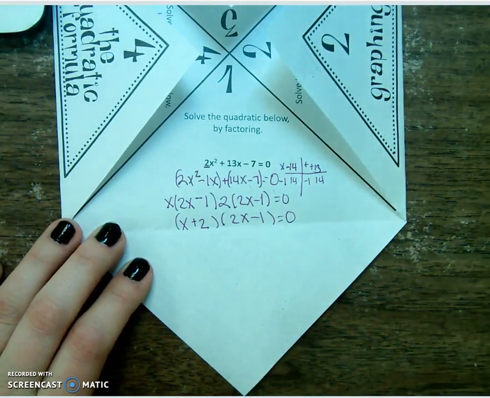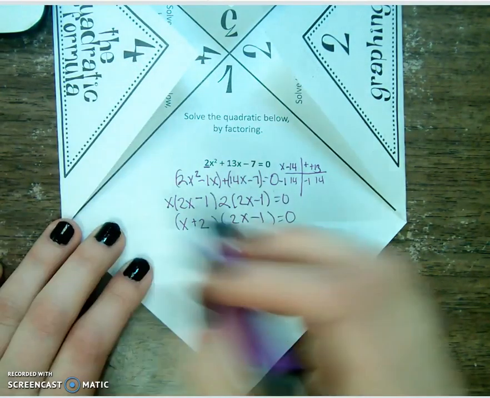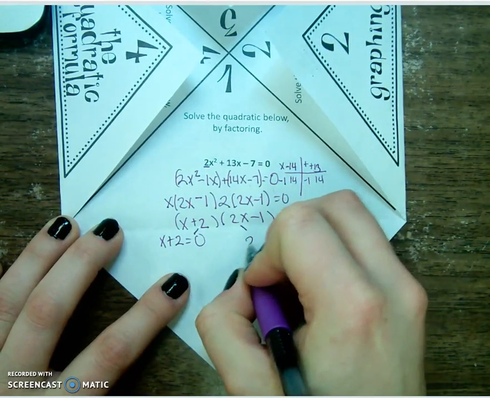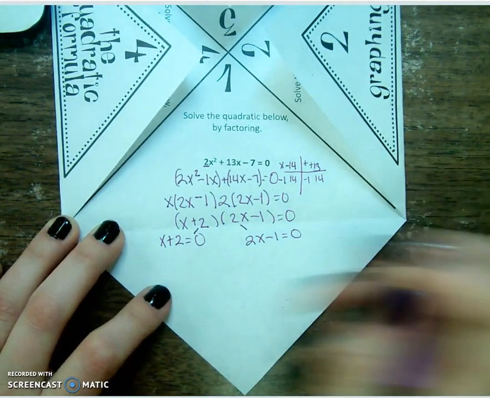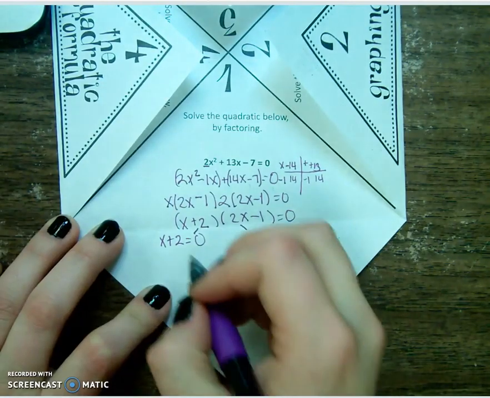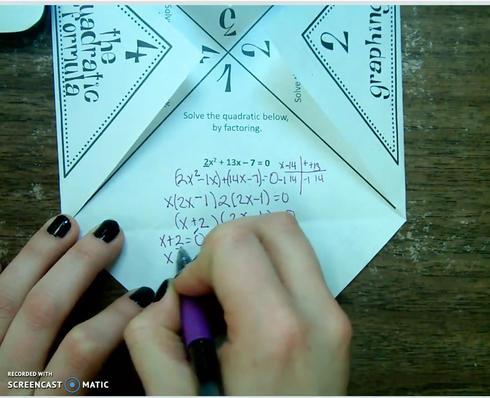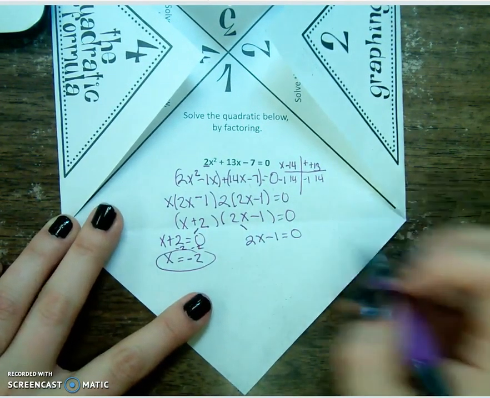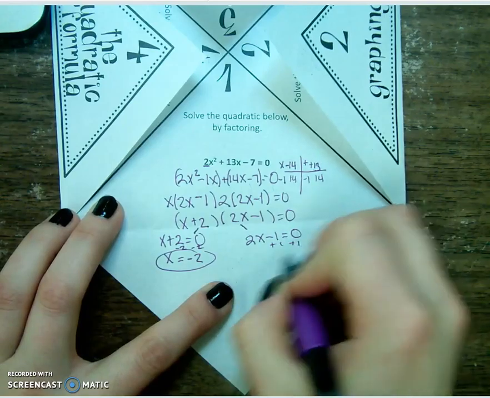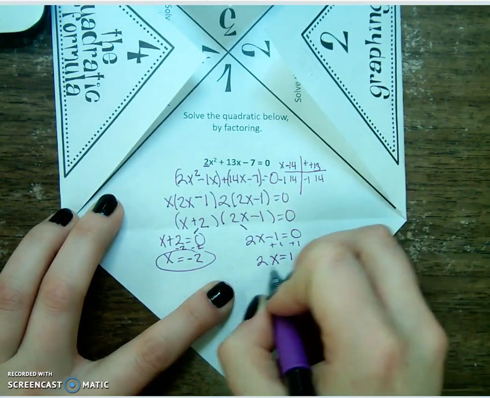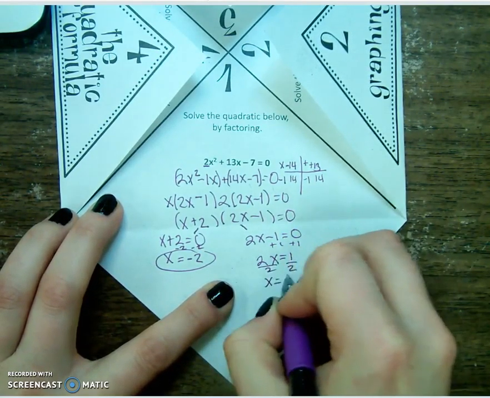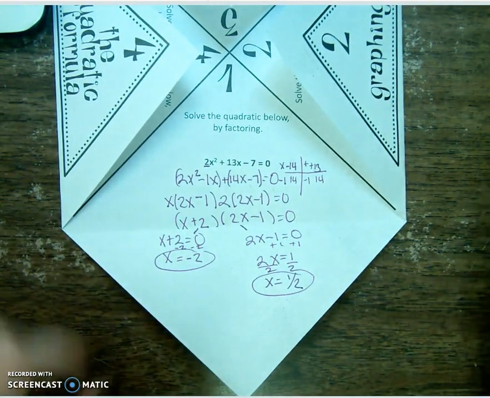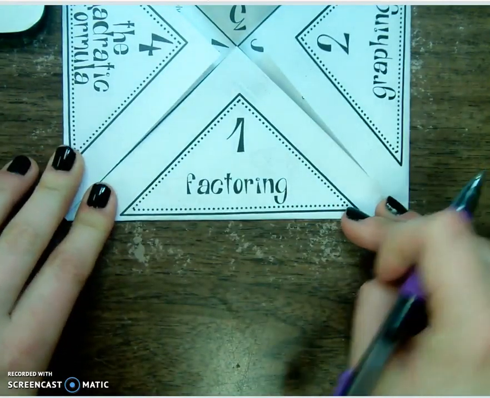So we have x plus 2 equals 0, and then 2x minus 1 equals 0. All right, so to solve for x, I'm going to subtract 2. x equals negative 2. That's one solution. And then here I'm going to add 1. 2x equals 1, divide by 2, x equals 1/2. My second solution.